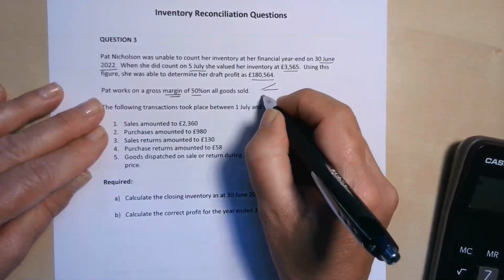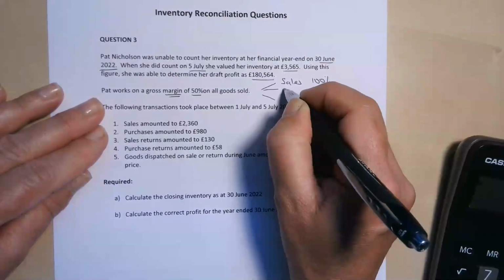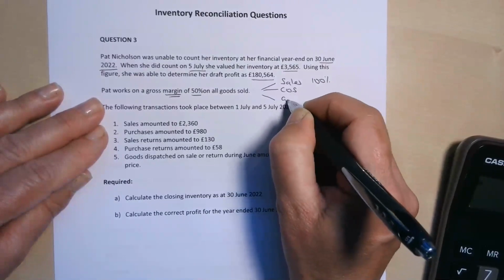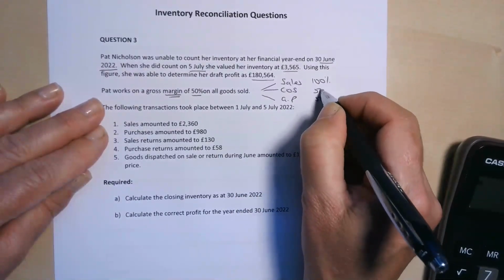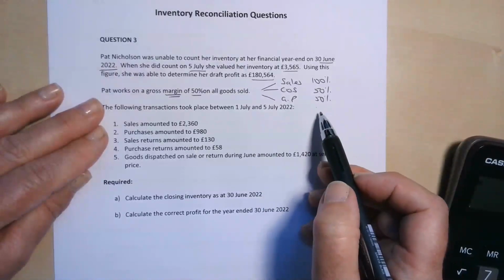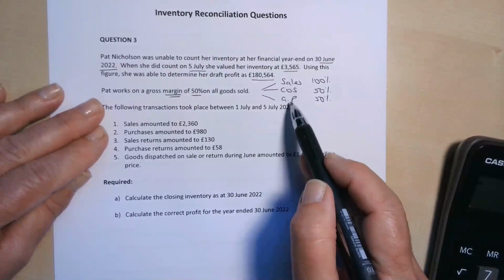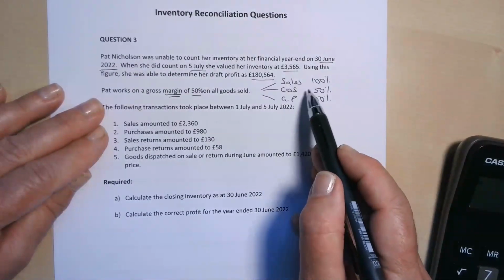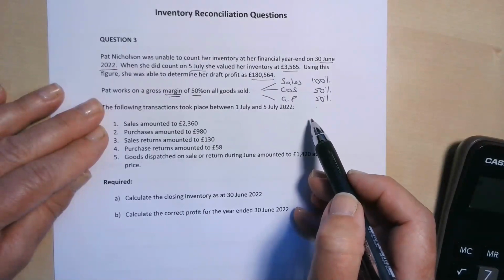Now, remember, with margin, it's slightly different. So the 100% figure is the selling price. The cost of sales is what's left after you've deducted the margin of 50%. That means that cost of sales is also 50%. So be careful with this one. We're not working with a figure bigger than 100%. Margin relates to sales, so that's your 100% figure. Take off the gross profit margin, and that tells you what the percentage is for cost of sales.